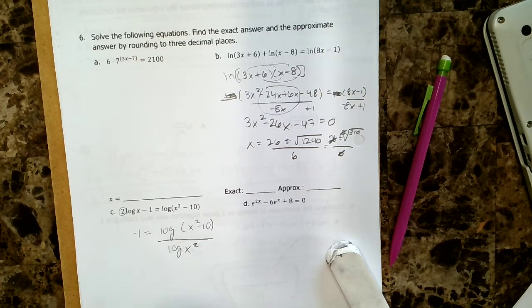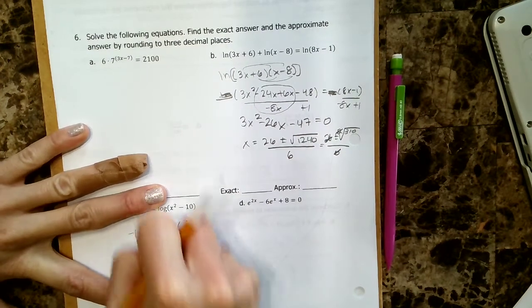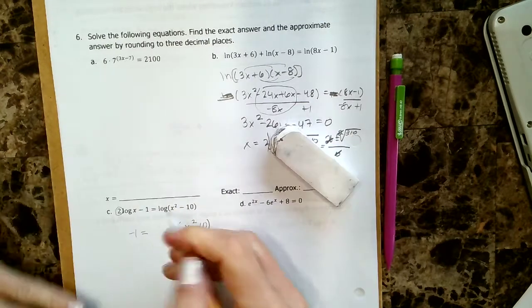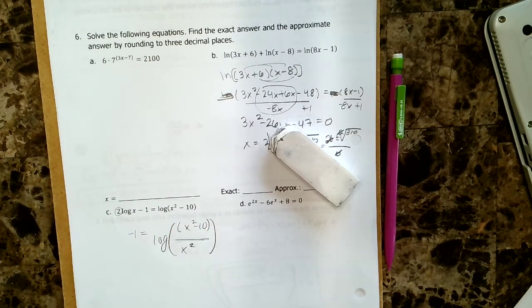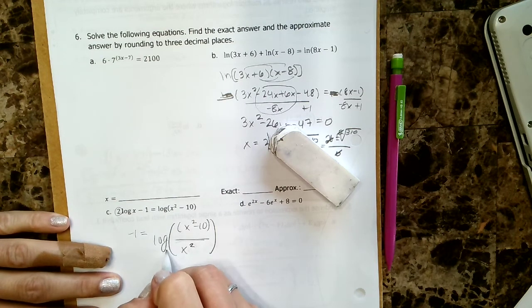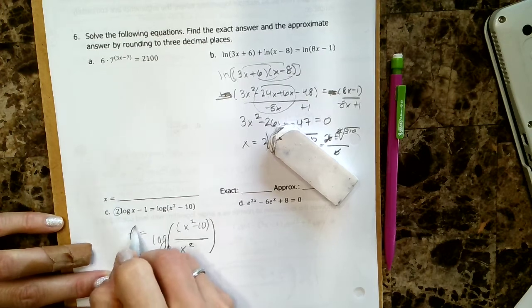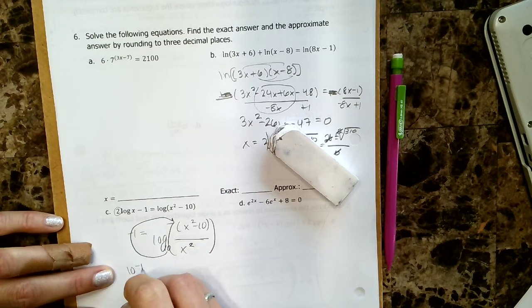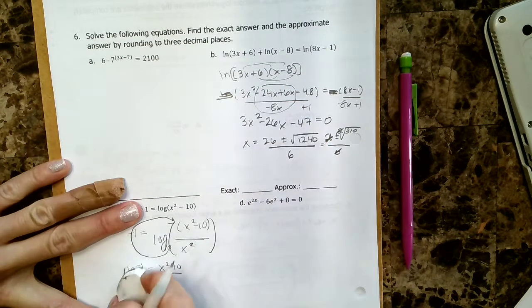And then we don't need the other log here. There should just be one log because this was using our quotient property. So it should look like this. And now we're swirling. So the common log is really log base 10. So 10 to the negative first power equals x squared minus 10 over x squared. Okay, 10 to the negative first.